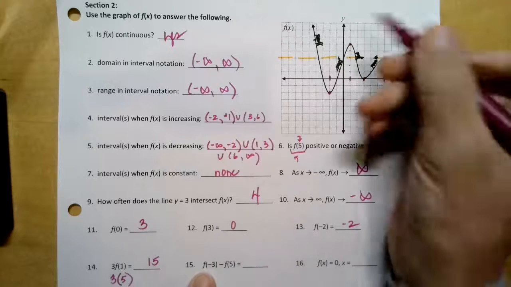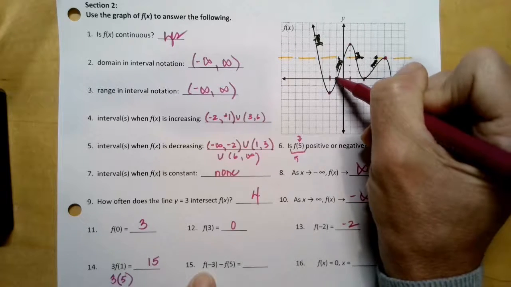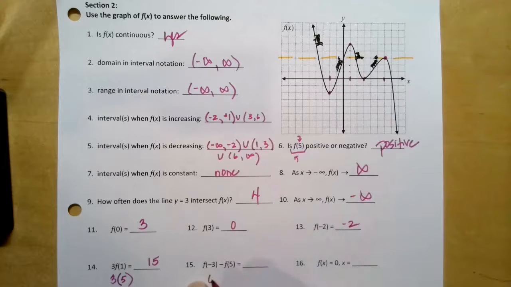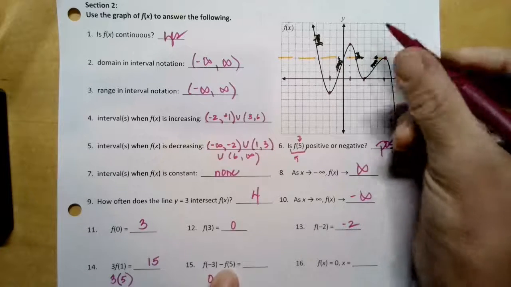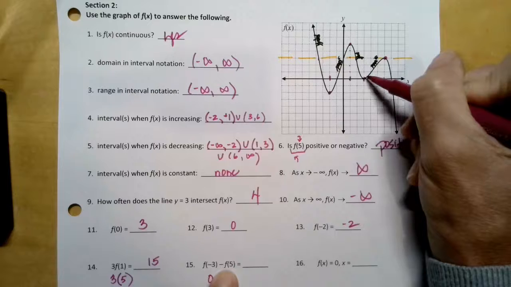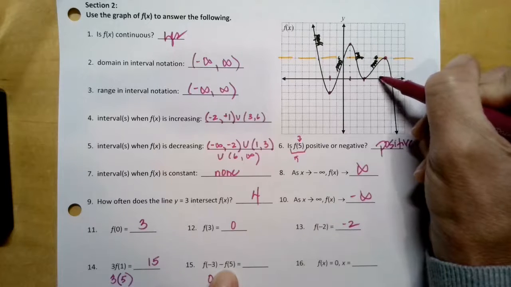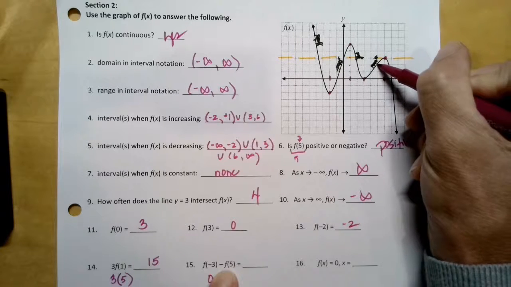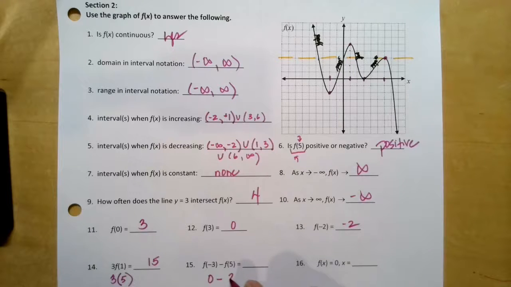F of -3. 1, 2, 3 goes in, 0 comes out. F of 5. 1, 2, 3, 4, 5. 5 goes in and 2 comes out. So 0 minus 2 is negative 2.